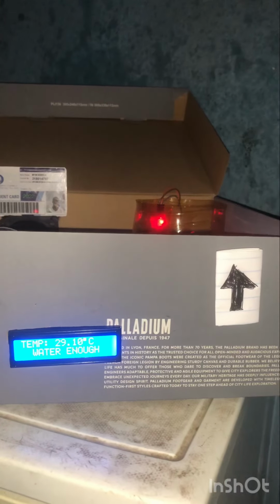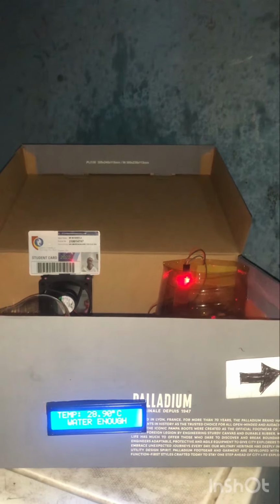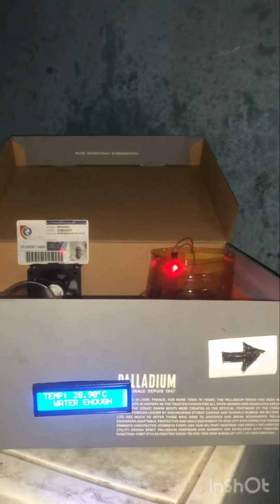So no control mechanism other than the window being slightly open will occur. So we're at 29.2, 29.1 degrees Celsius. As soon as we reach 29, we are at 28.9 degrees Celsius, and it is set to be our normal condition.